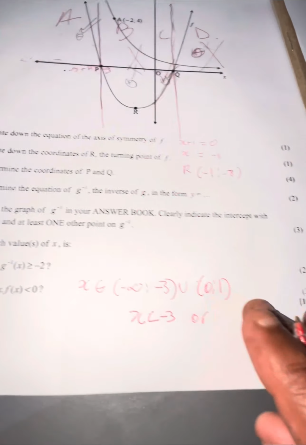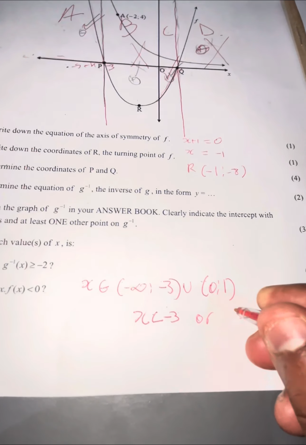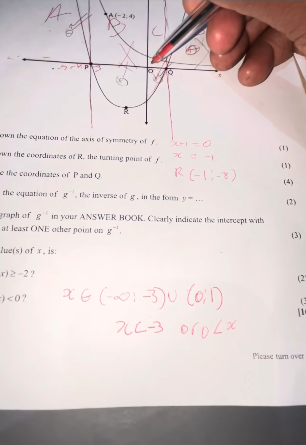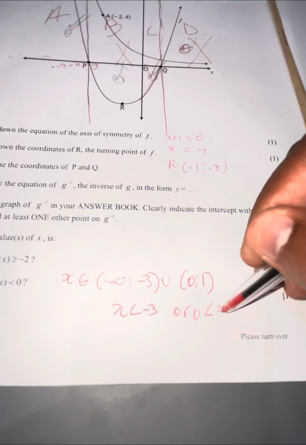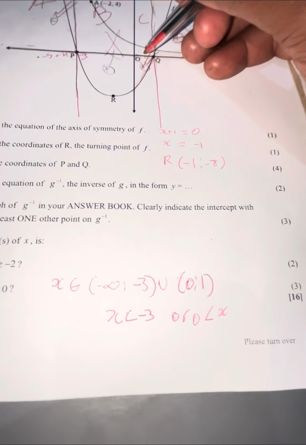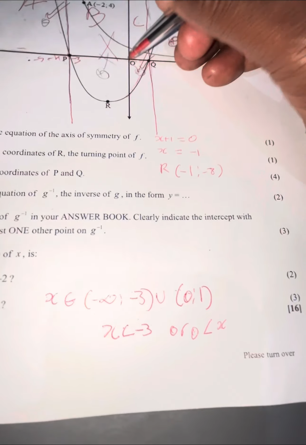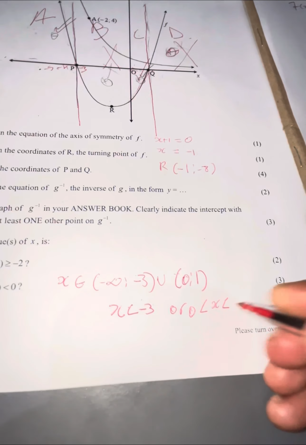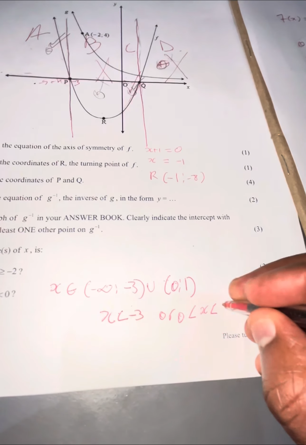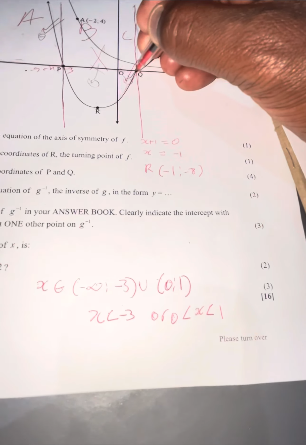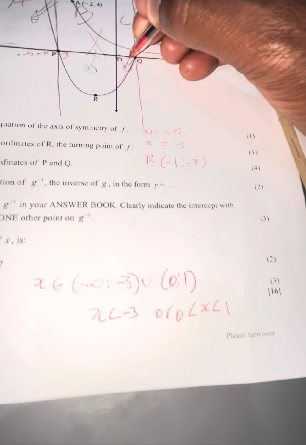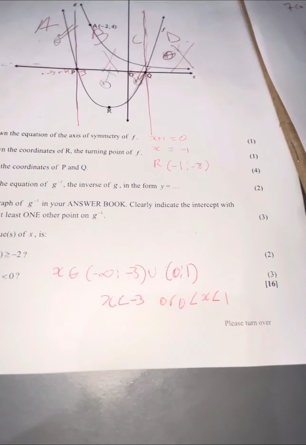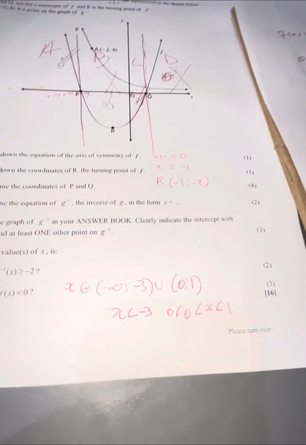Or we can say x is greater than 0, because from 0 to 1, x is greater. 0.5 is greater than 0. That's why I'm saying x is greater than 0, and x is less than 1, because from 1 to 0, all the x values, 0.5 is less than what? 1. So this is how you can answer all these questions.